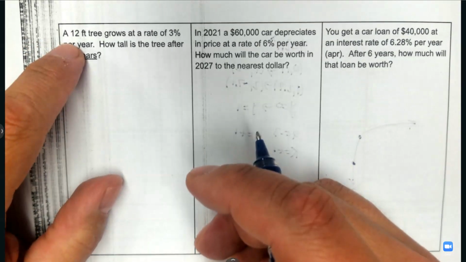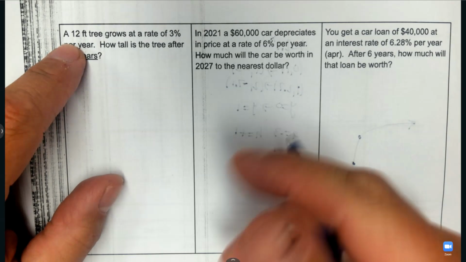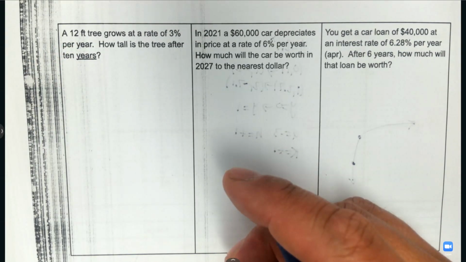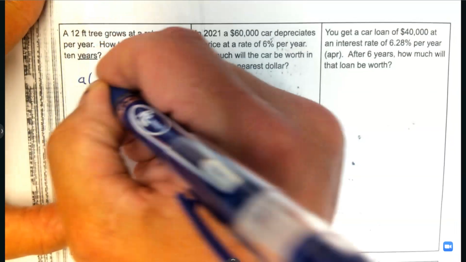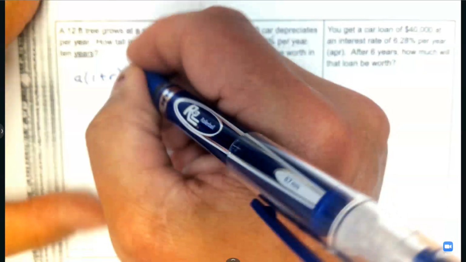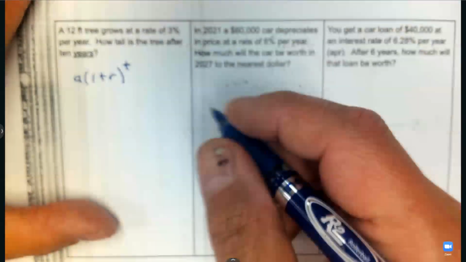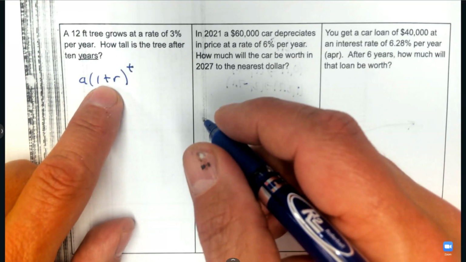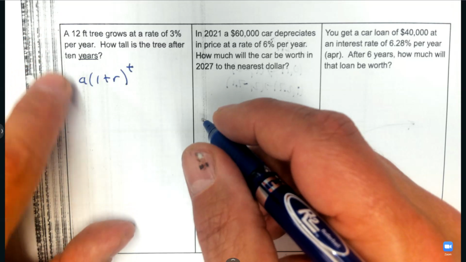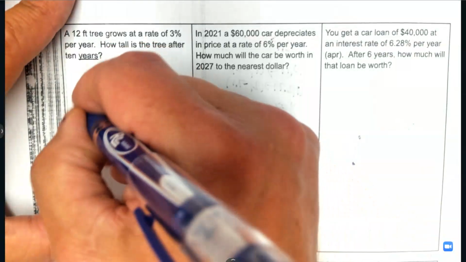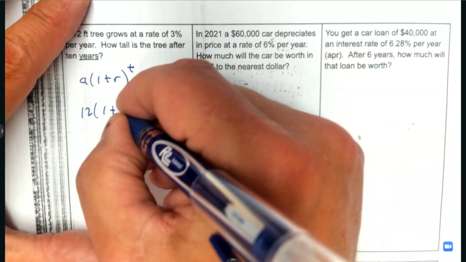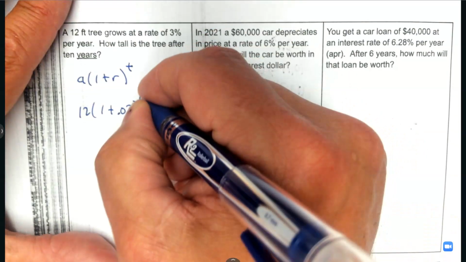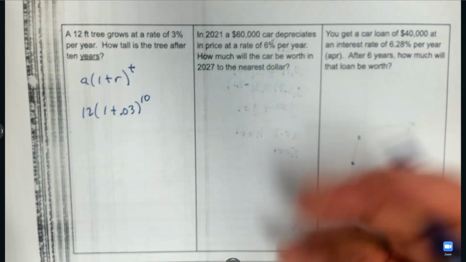Here we go. A 12-foot tree grows at a rate of 3% per year. How tall is the tree after 10 years? So, first, we're going to follow this formula for growth. If it was decay, this would be subtracting. A is the original size or number that we're changing, which is 12. R is the rate as a decimal. So 3% as a decimal is 0.03. And then T is how many years, time, whatever the time is.